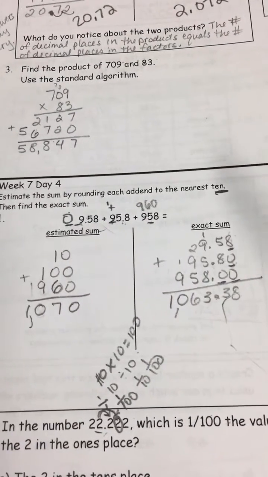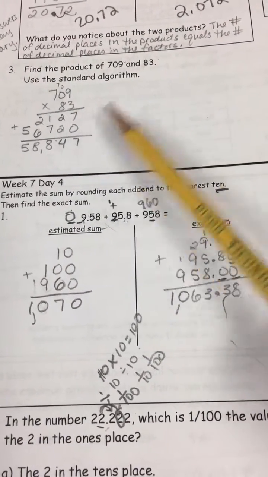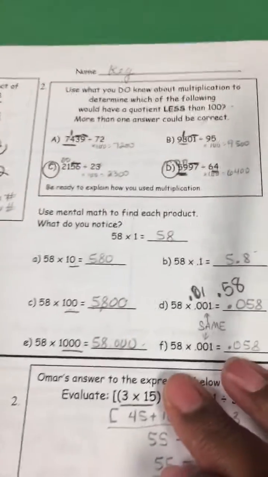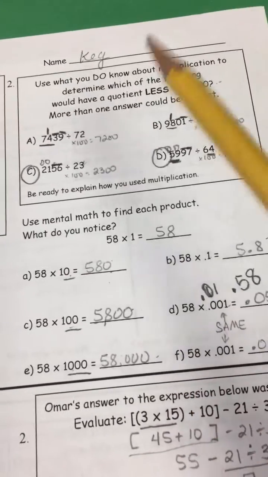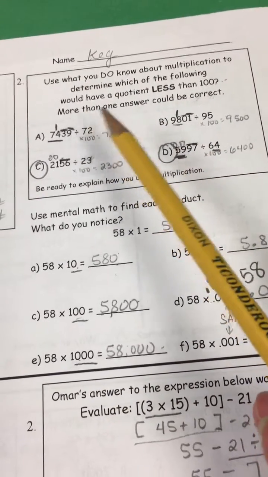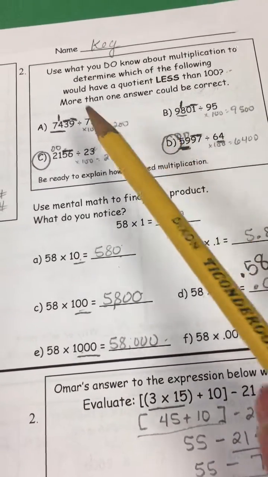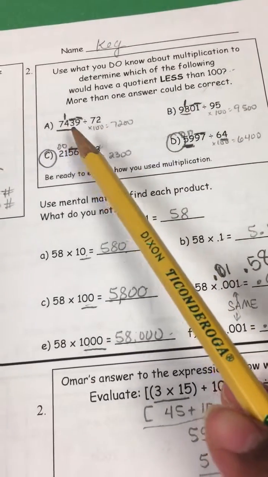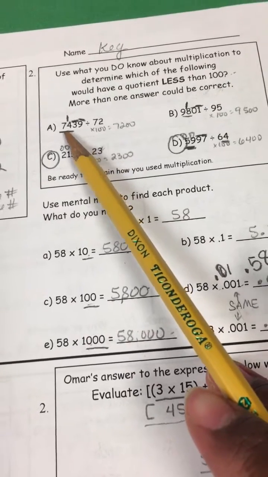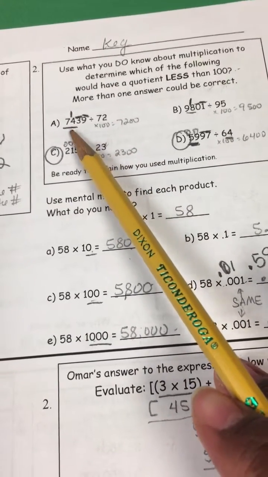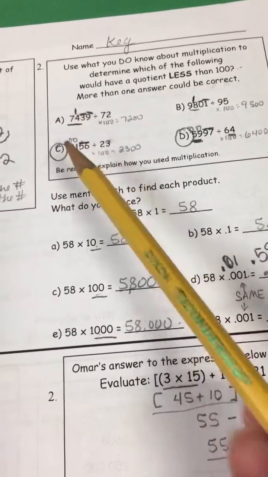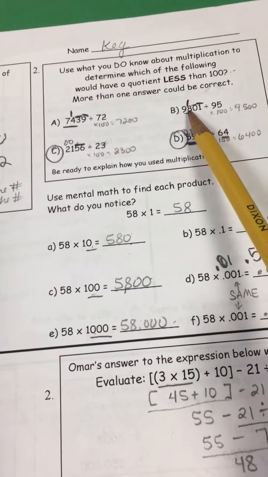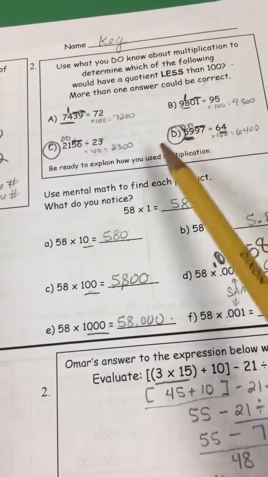Number 3, find the algorithm. That's exactly what I did. I just multiplied using the algorithm, 58,847. All right. What do you know about multiplication? To determine which is less, well, I know that 72 times 1 gives me at least 74, so that would give me a 1 in the hundredths place when I'm dividing. 95 is less than 98, so I know that that gives me a 1 in the hundredths place.